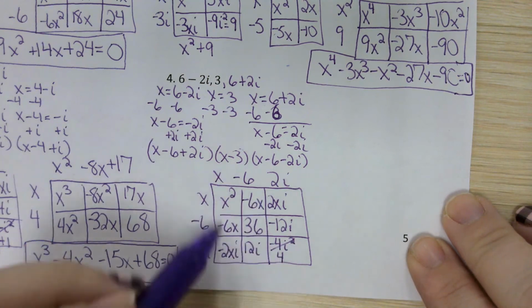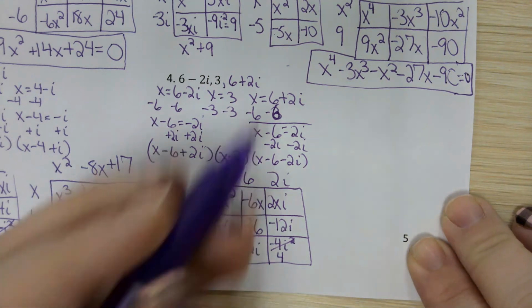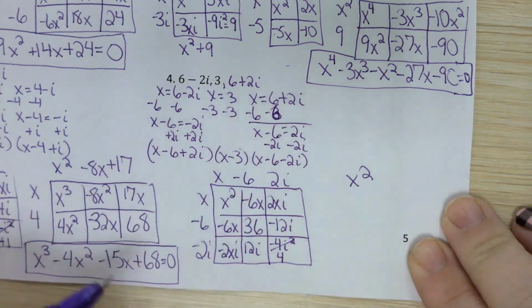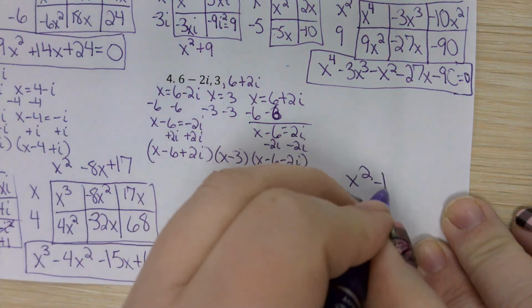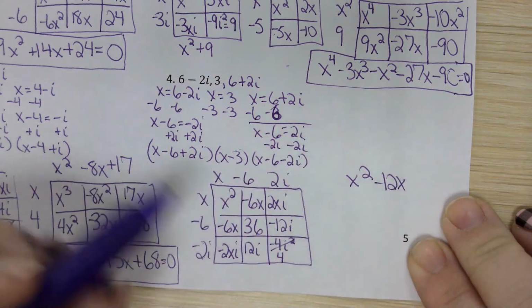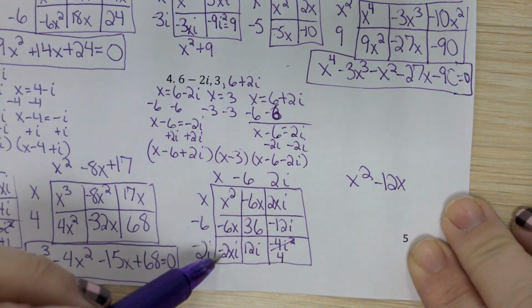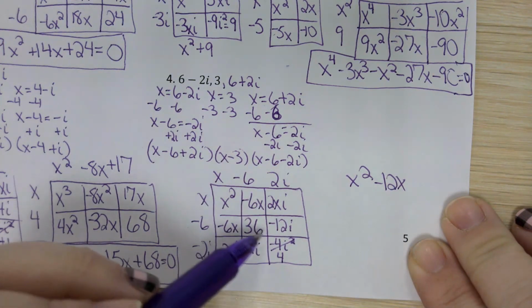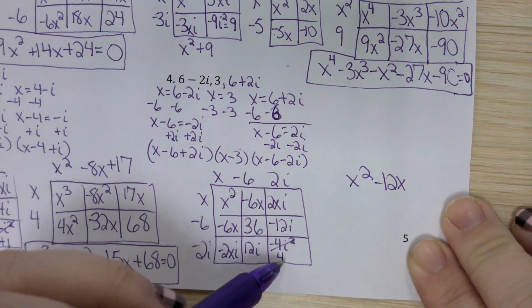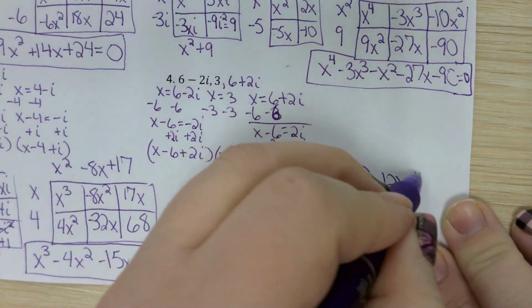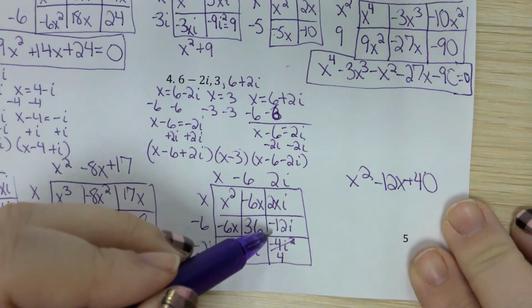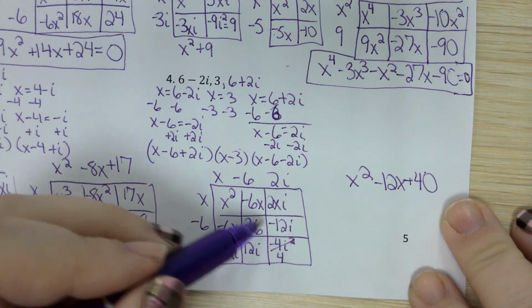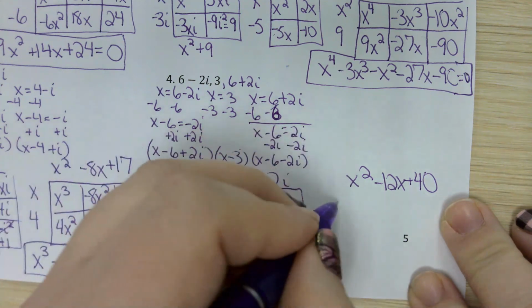So our factors together give me x squared. Negative 6x and negative 6x gives me negative 12x. 2xi and negative 2xi, those cancel. 36 and 4 is 40. 12i and negative 12i cancel. So the only thing left to do is to multiply by my x minus 3.